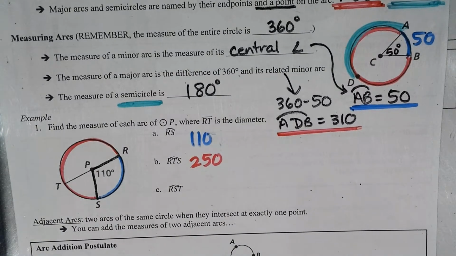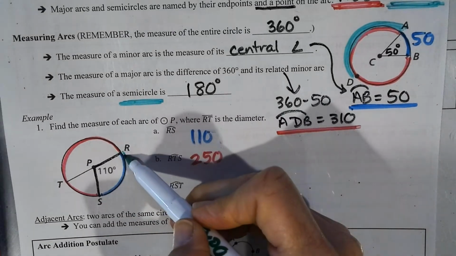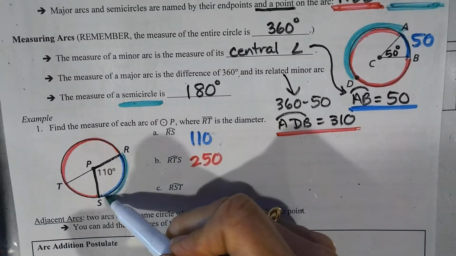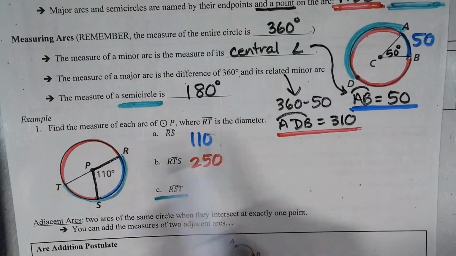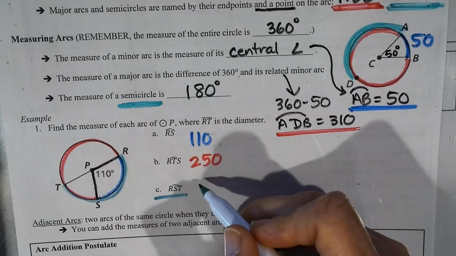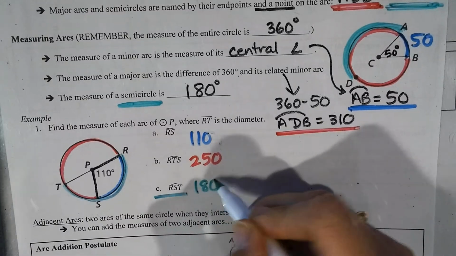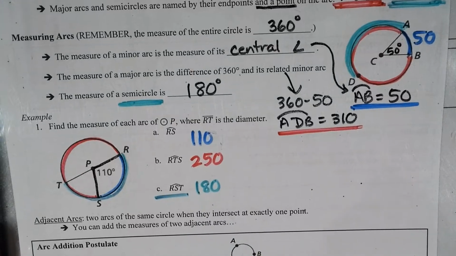And then finally, we have this one here, which is RST, which is this direction. And since you know RT is a diameter, okay, then that is going to be 180. There you go. That's all it is.